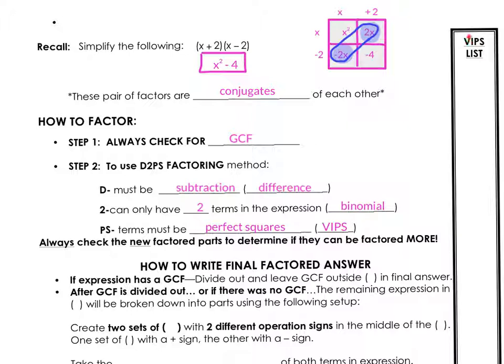So let's fill out this VIPS list, very important perfect squares. I've listed them out for you on the right here. And remember, we can get these by going to y equals, putting x squared in the equation, and going to the table. Okay, so how do we write the final factored answer?